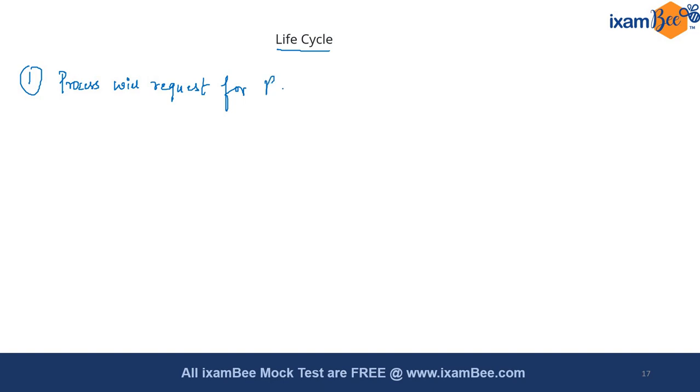for resource. As we saw in our previous example as well, P1 was requesting for R2 and P2 was requesting for R1, where both R1 and R2 were held by P1 and P2 respectively. So this is the first step, that process will request for the resource. Now when they make the request, this request will go to the operating system.